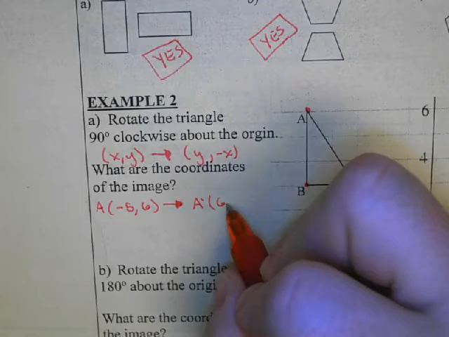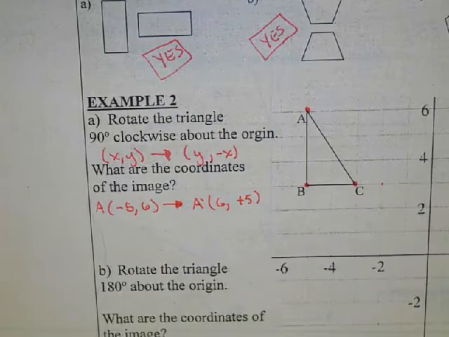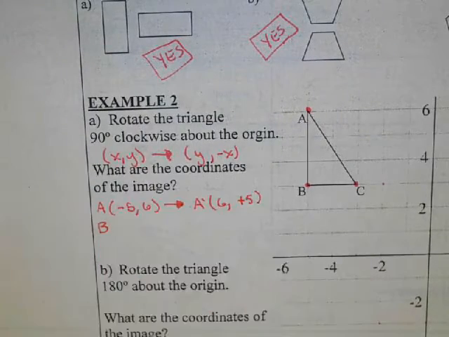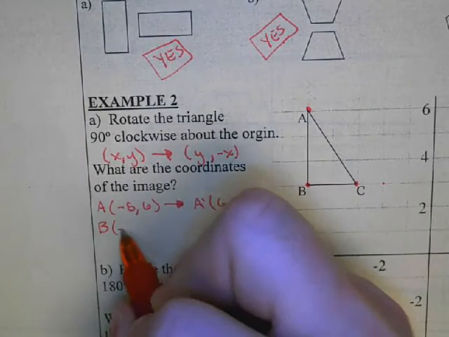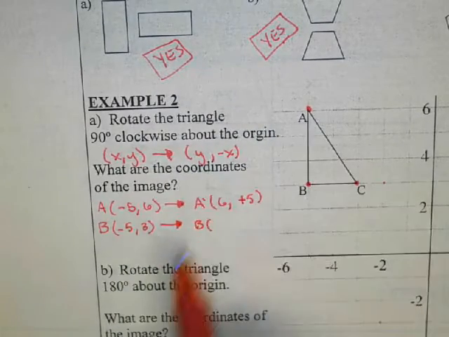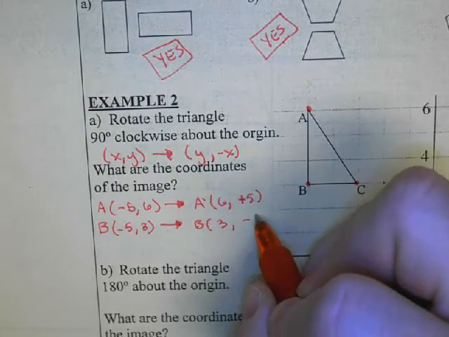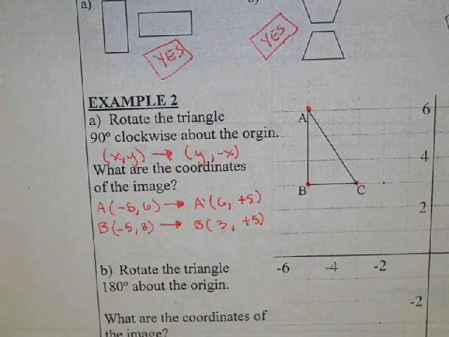So 6 comma negative 5, and then negative 5 becomes a positive 5 to make it its opposite. And then we have point B, negative 5 comma 3. And we'll send that to B prime, where we switch the order and make x its opposite. So 3 comma negative 5, make x its opposite, and now we have a positive 5.